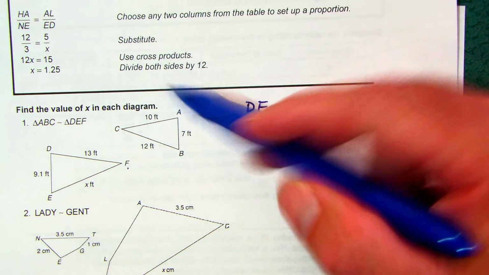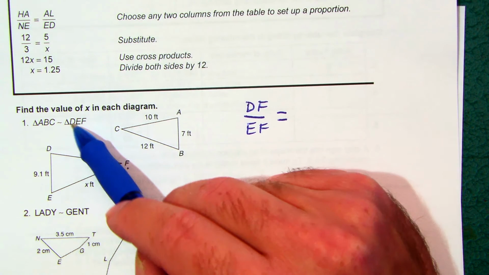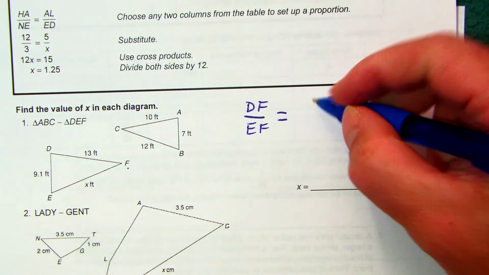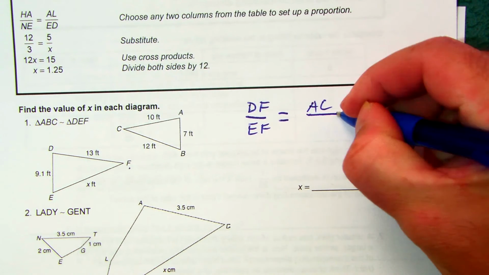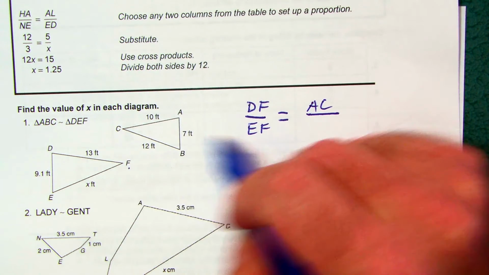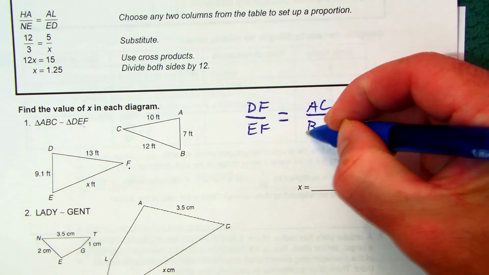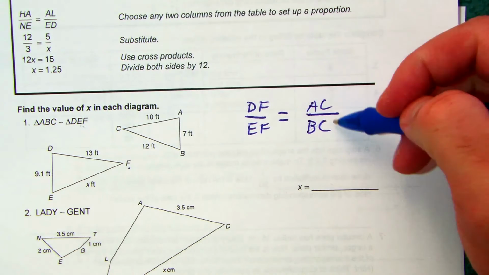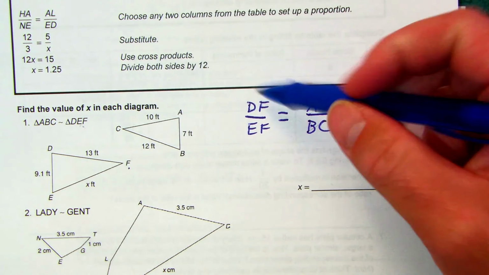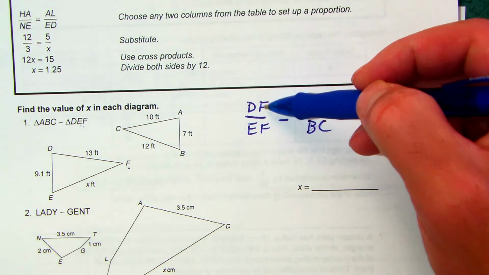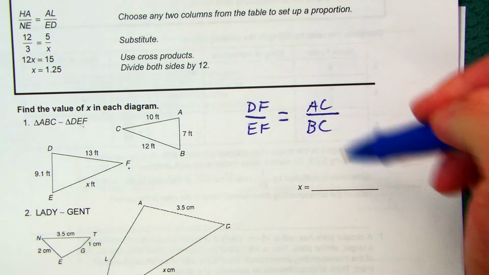on both sides. So if I go DF, that means I have to go AC because they're the first and third. And then my denominator was EF, so those were the second two, so that means I got to go BC. Okay, you don't have to do this for all these, but I'm just showing you how I'm getting these. Again, I could have picked anything, but I went with DF. Once I committed to DF, everything else kind of falls in place then.